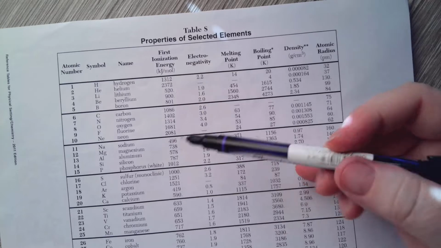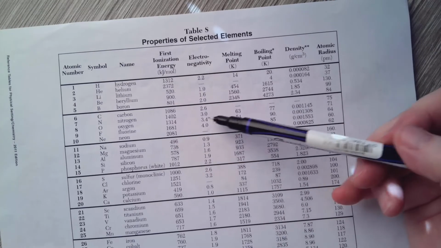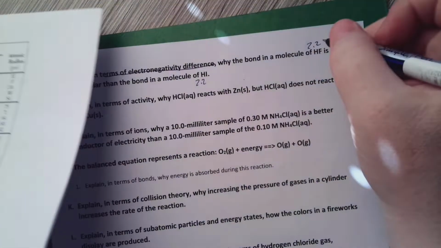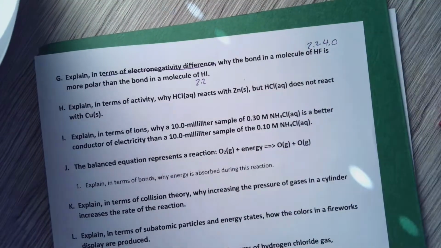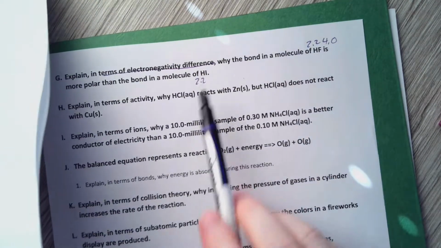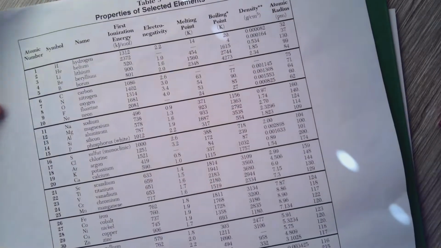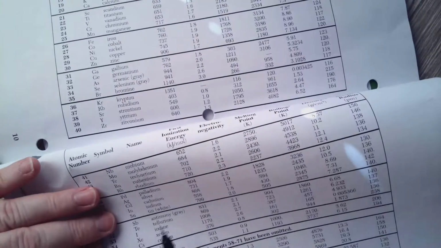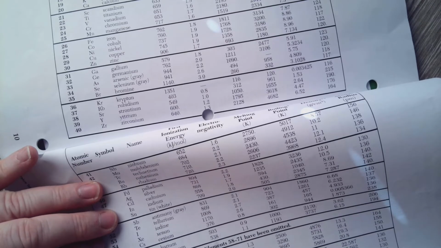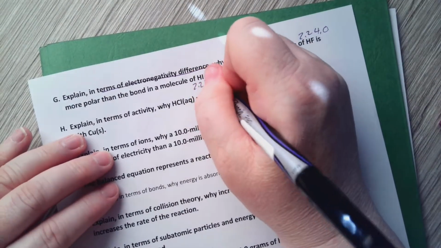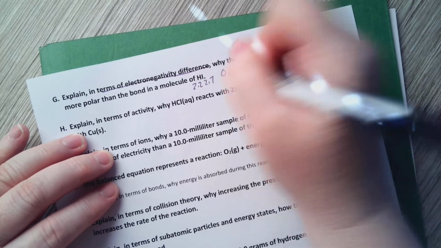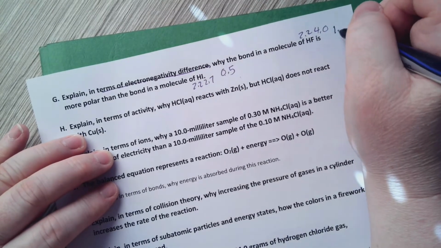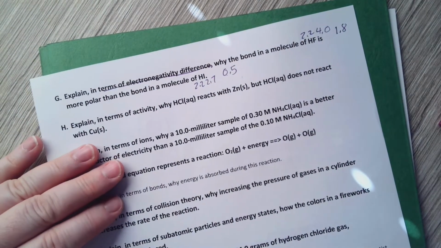We need F. Do you remember F? 4.0. It's the perfect one. It's kind of funny because an F is the worst grade but the best electronegativity. And I, which is going to be down much further, is 2.7. Okay. So let's do this subtraction. That's 0.5. This subtraction, oh my goodness, is 1.8.